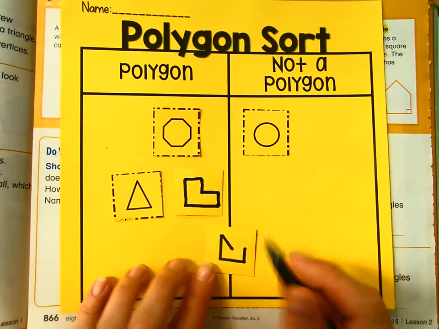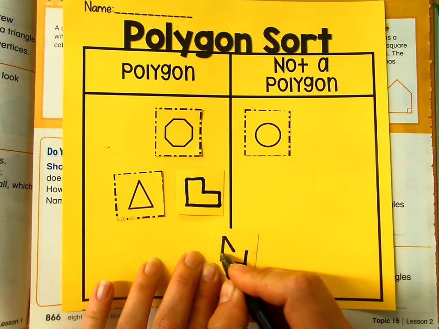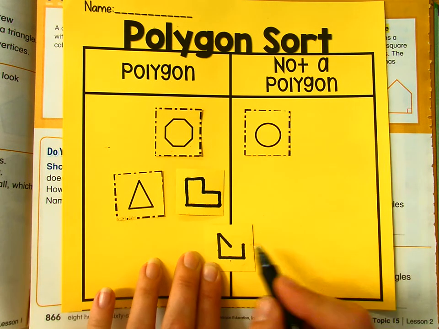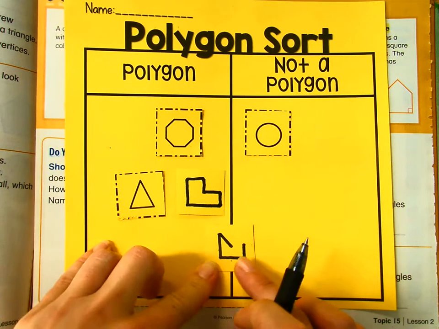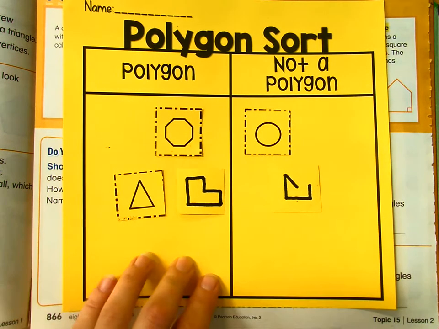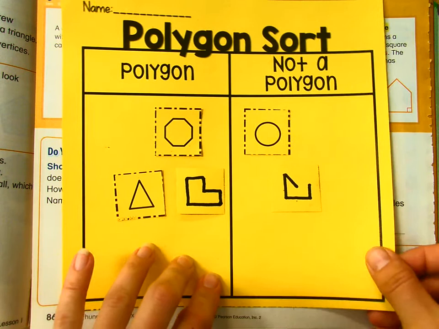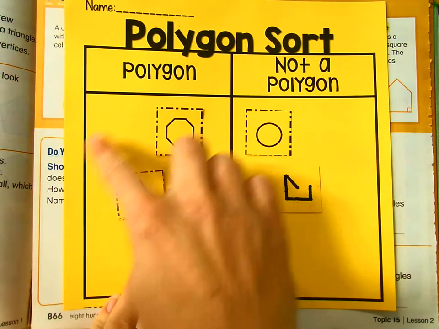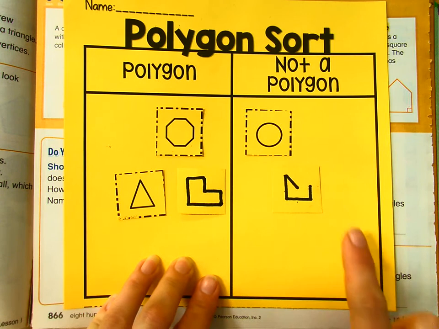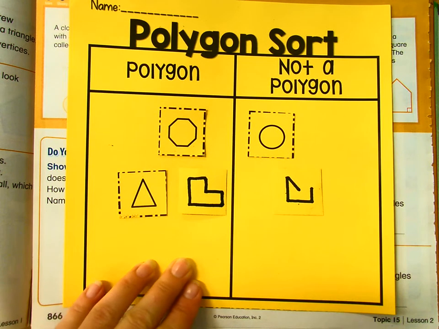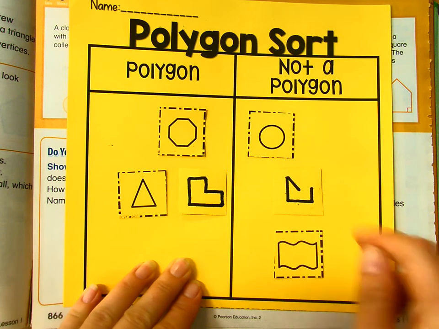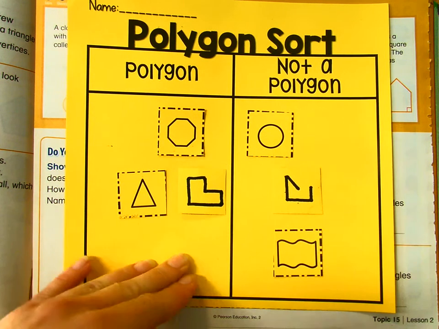Here is a shape. It has 1, 2, 3, 4 sides, but this is an open plane shape. It does not have all the sides that connect. So this is definitely not a polygon. So hopefully you have the idea of what a polygon is: at least 3 sides, and all the sides connect to one another. It is a closed plane shape. Or not a polygon: either it has some curvy sides or it is an open plane shape, or maybe both.